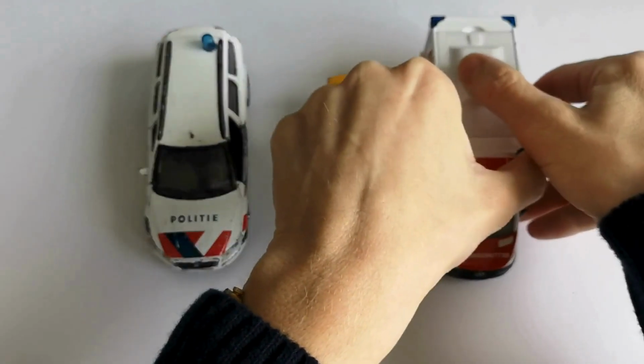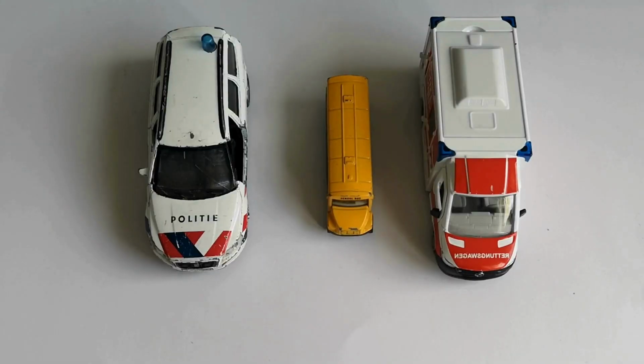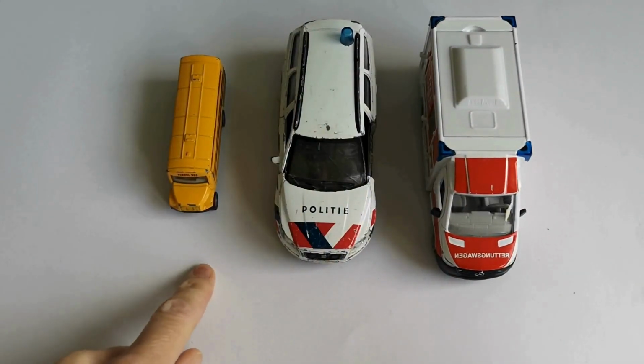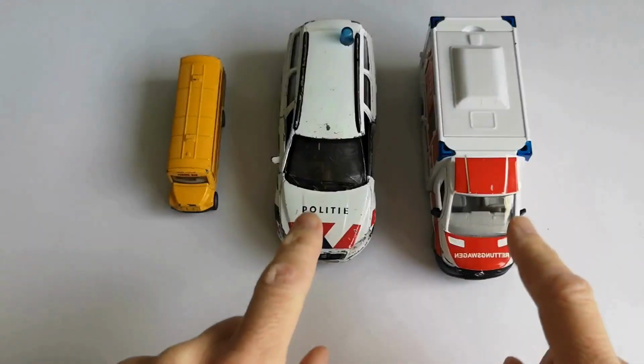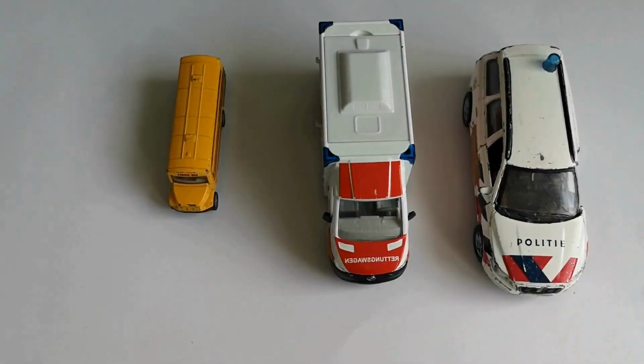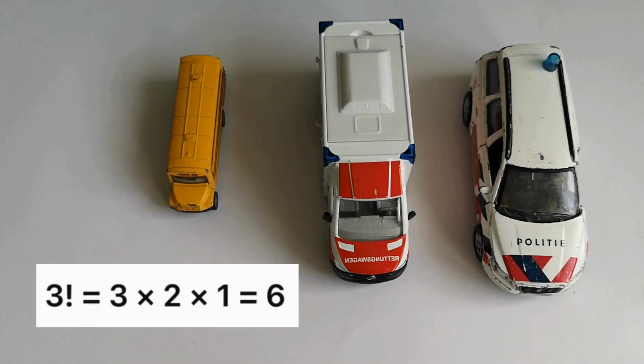They can switch. It's my fourth arrangement. And then the school bus can go to the first place, and I get my fifth arrangement. And of course, these two can also switch, and we have our sixth arrangement. So 3 factorial is 6.